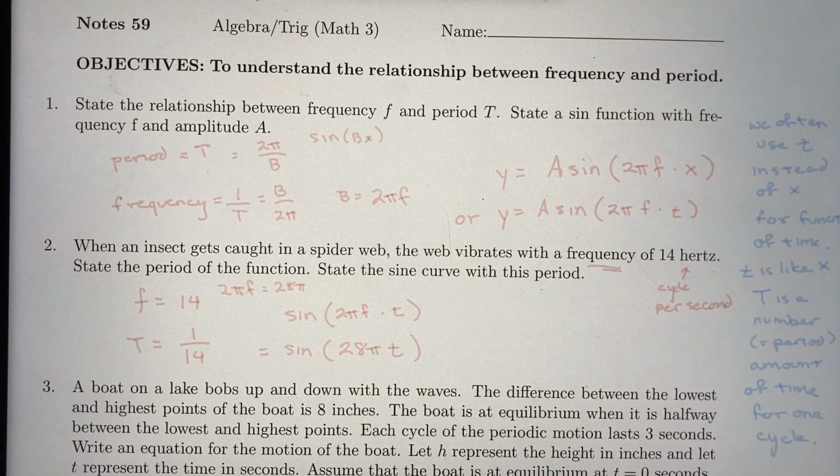Okay, so notice that we have been saying that the period, what they were calling it, I'm going to call it capital T, is 2 pi over b, where b is the multiplication, so you have sine bx. There's going to be an easier way.